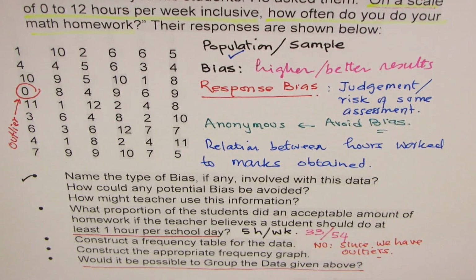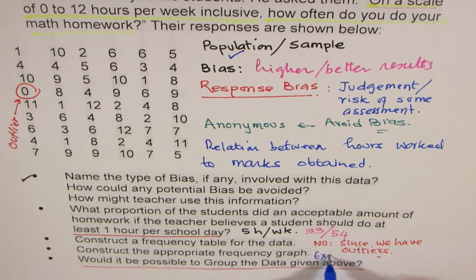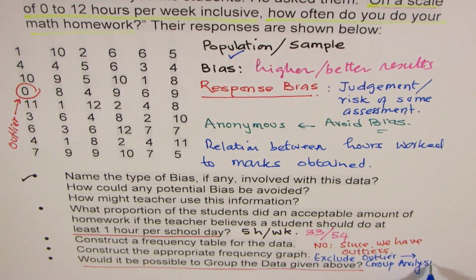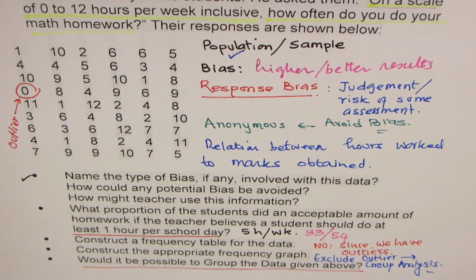Now, if you really want to do it, what you can do here is exclude outliers, and then do group analysis. Is that clear to you? So with that, we have actually covered the later half of this chapter also, where we are going to work on group data.